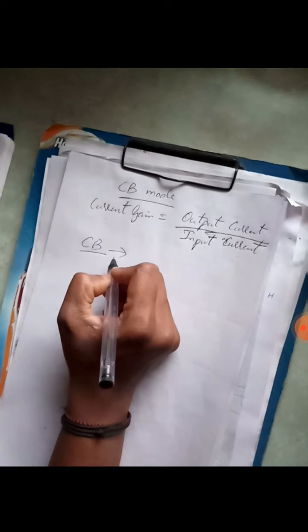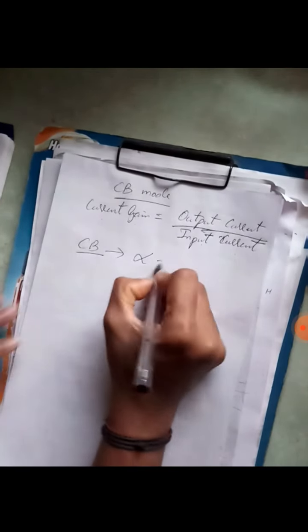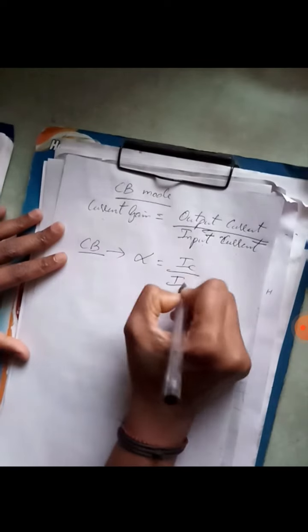So in the CB common base mode, the current gain will be represented by alpha, and that is equal to IC divided by IE. In the common base configuration, the output will be extracted between the collector and the base. Input will be applied between the emitter and the base. So output current is represented by IC, input current is represented by IE. So output current IC by IE is nothing but alpha.